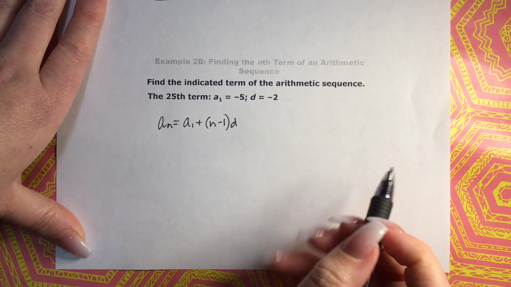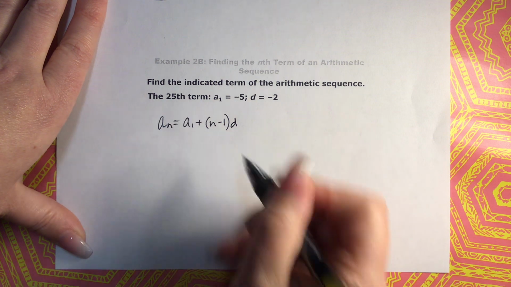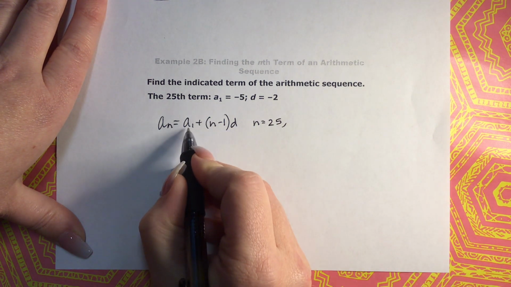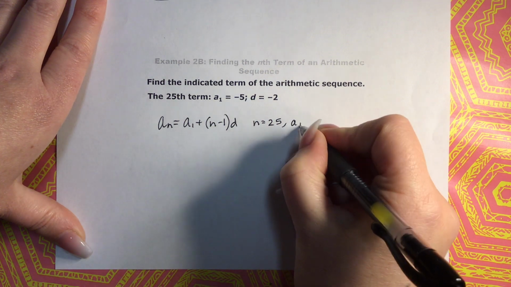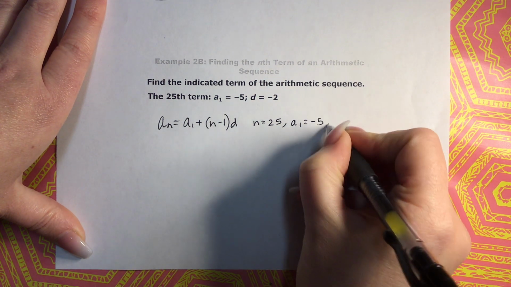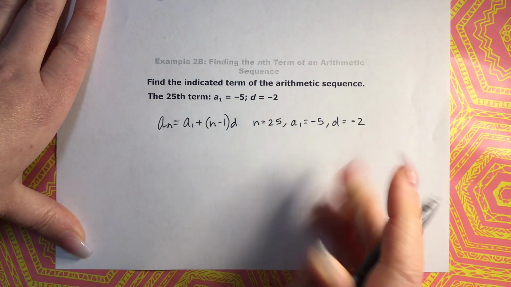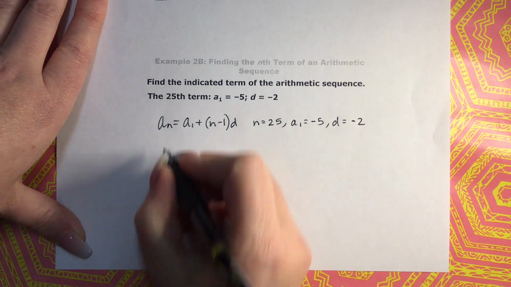Okay, then we're going to define the terms. Do we know what n is? Well, yeah, it's the 25th term. So n equals 25. Do we know what the first term is? Oh, wow, that's nice. They said it for us. -5. And they told us the common difference, too. We didn't even have to figure anything out. That's awesome. Then we just substitute these values in.